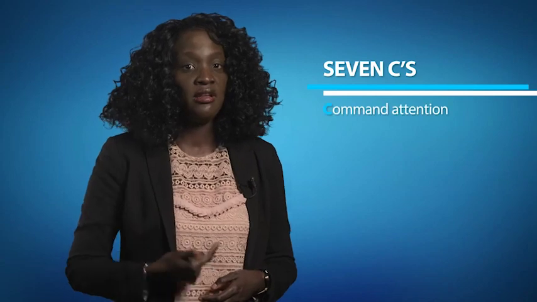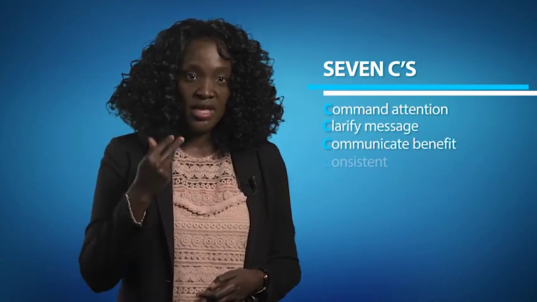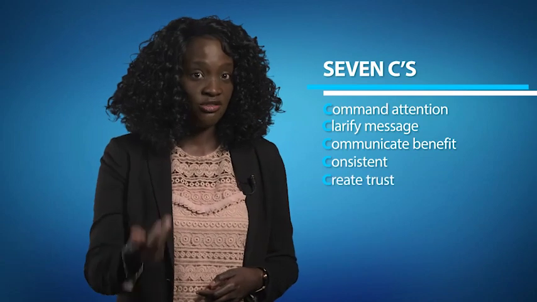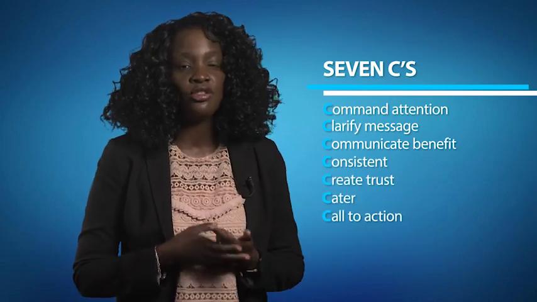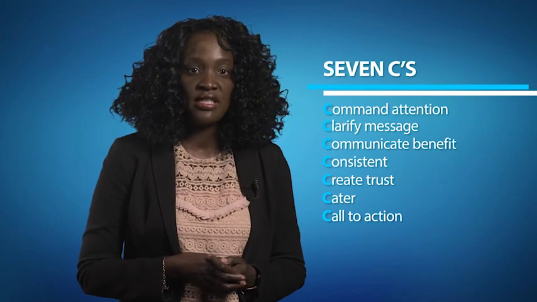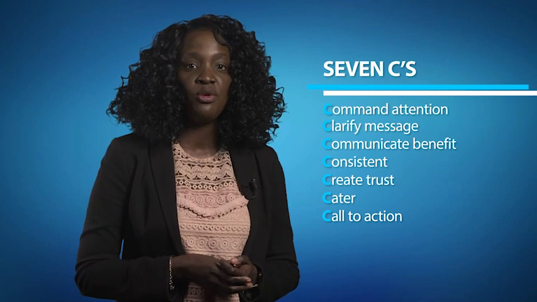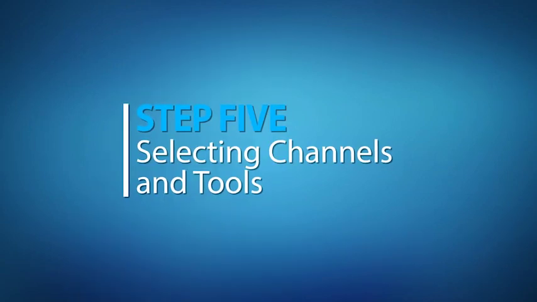Command attention, clarify the message, communicate the benefit, be consistent, create trust, cater to the heart and mind, and include a call to action. You should also be careful to design a respectful and culturally appropriate message. Finally, messages should be pre-tested with members of the priority audiences.